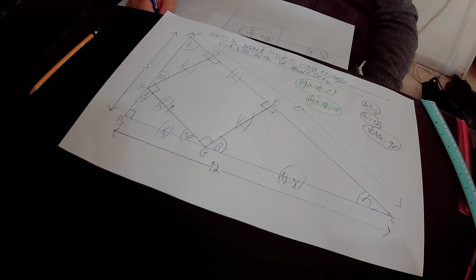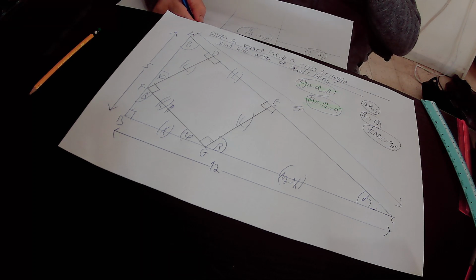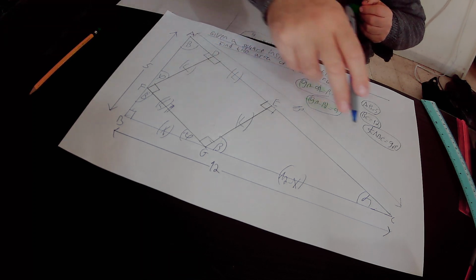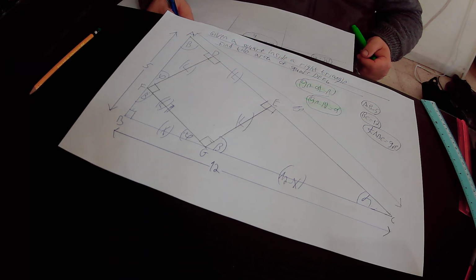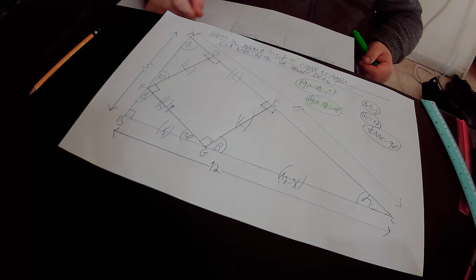And therefore, the following relationship exists between the two similar triangles. GC over GE in the right triangle EGC equals AC over AB in the right big triangle ABC.